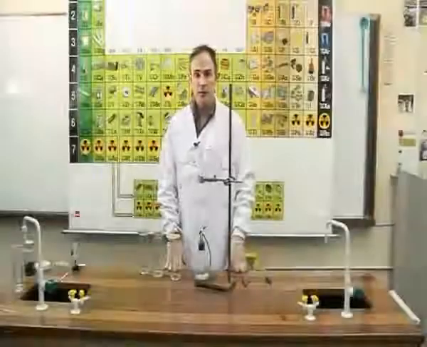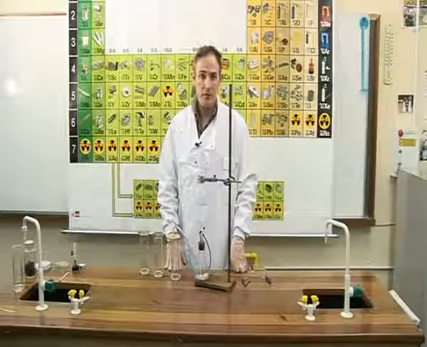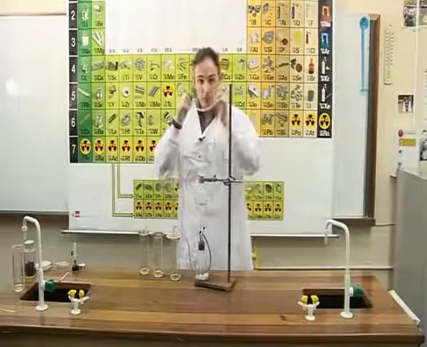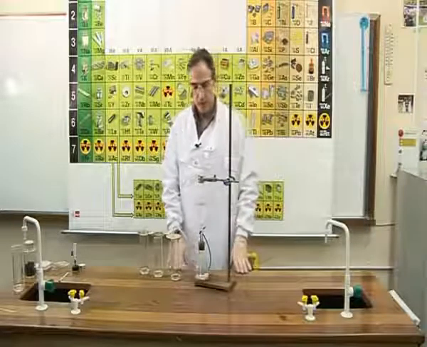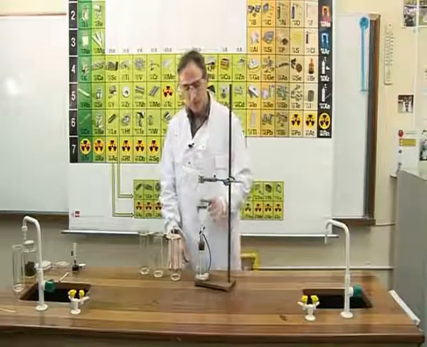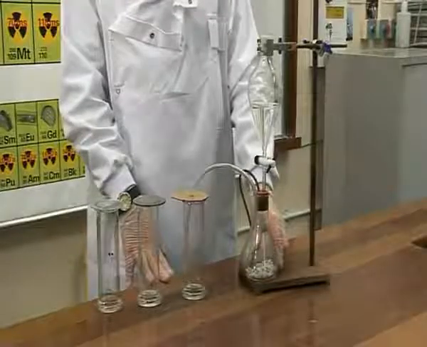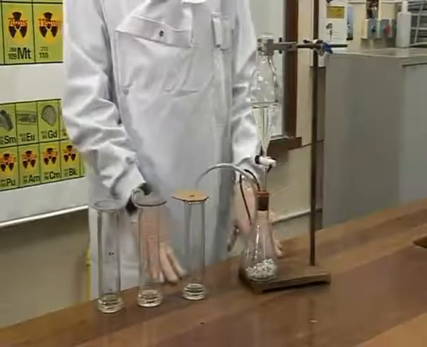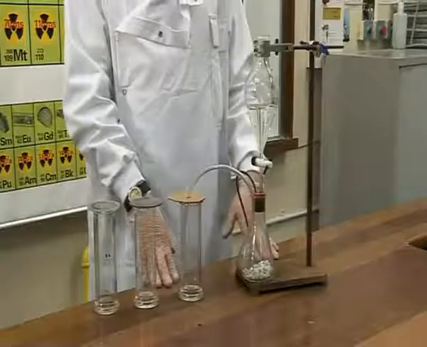Experiment OC27, to prepare carbon dioxide gas and examine some of its properties. For this experiment, safety glasses must be worn at all times. The preparation of carbon dioxide is done by dropping dilute hydrochloric acid onto calcium carbonate, or marble chips as are commonly known. To collect the gas, we will do so by the upward displacement of air.